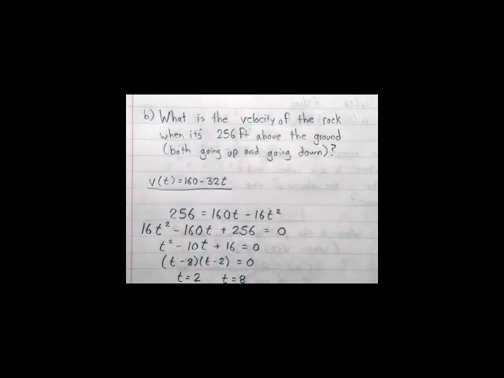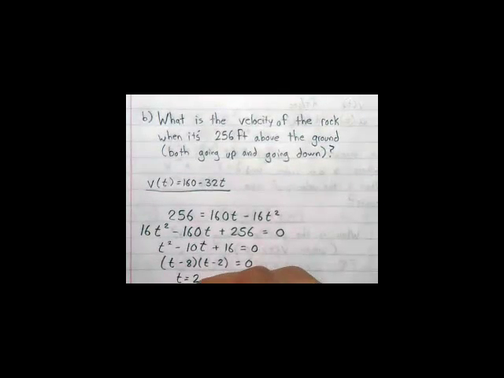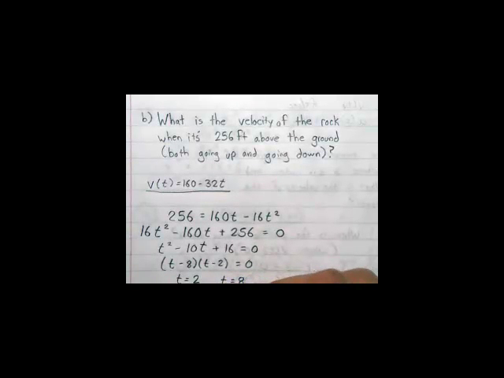Now let's double check this. What should be the velocity of the rock on its way up? Should it be positive or negative? Should be positive going up, and as it comes back down, it should be negative. Okay, so when we plug these numbers into our velocity, we're expecting to see that. So we'll see if that's the case. So v of 2, 160 minus 32 times 2.